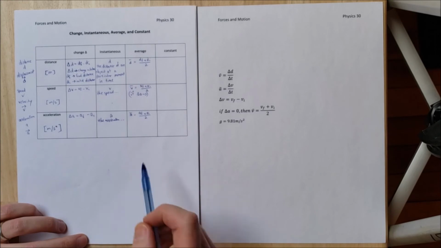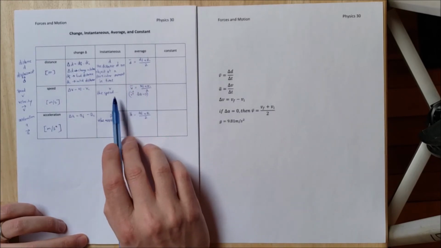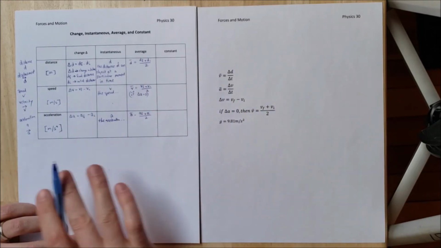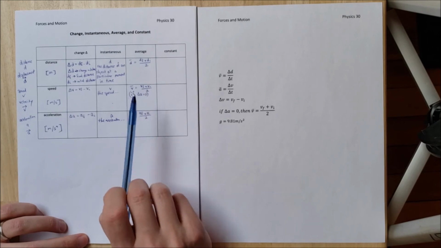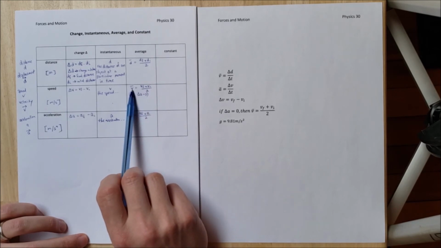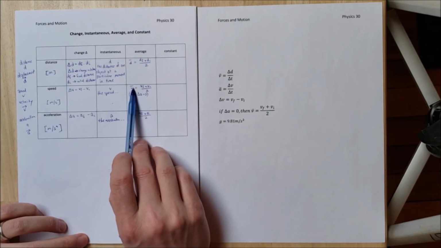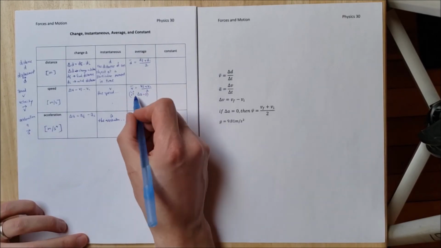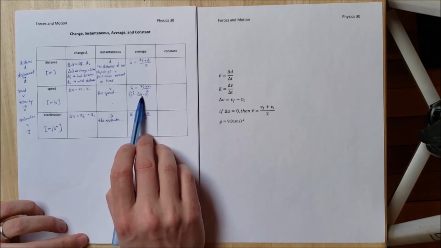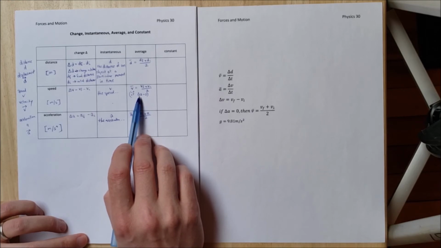That would be true if you accelerate at a constant rate, meaning you speed up at a constant rate. However, that doesn't happen in real life, so we can say this is an approximation of your average speed, but it wouldn't be true. So just keep that in mind. There are places where the change in acceleration is 0. For instance, when you drop something, the acceleration of gravity is constant. So keep that in mind.